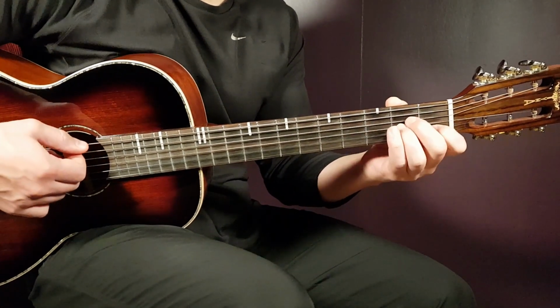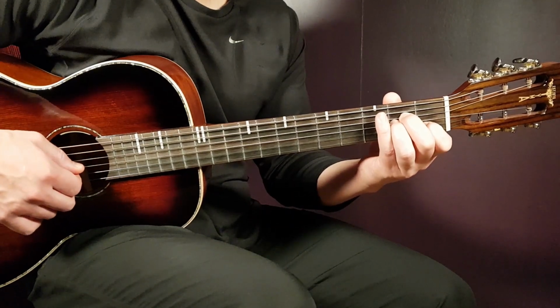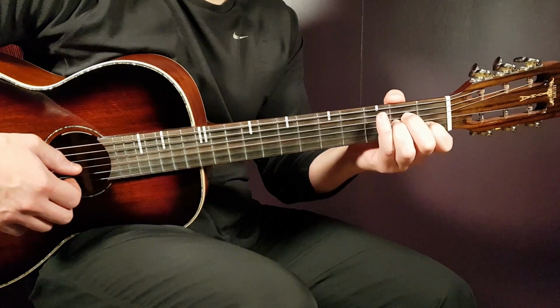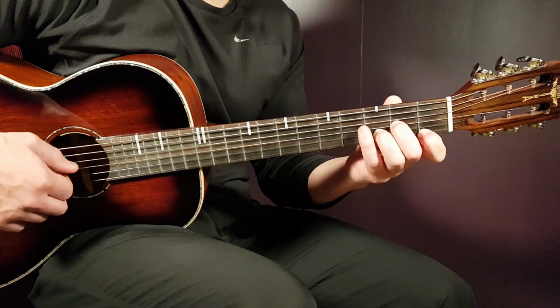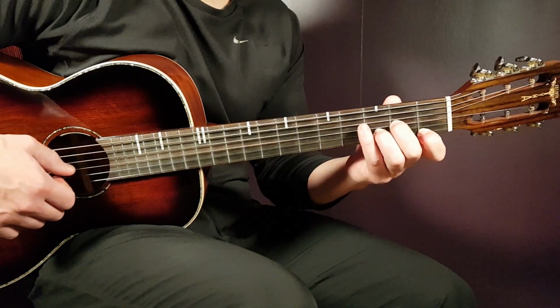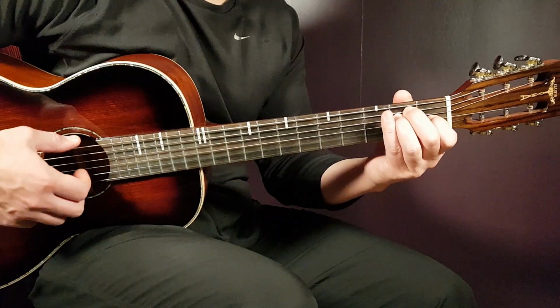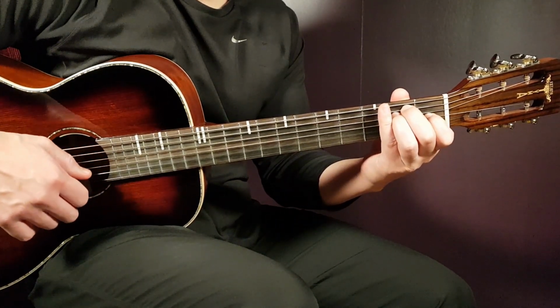We also have the A minor. That is open A, 2nd D, 2nd G, 1st B, and open E. Then we have D minor. That is open D, 2nd G, 3rd B, and 1st E. And finally we have the E. That is open E, 2nd A, 2nd D, 1st G, open B, and open E.